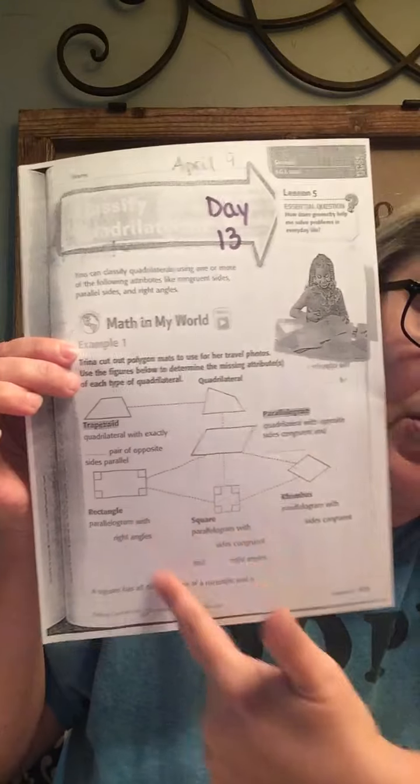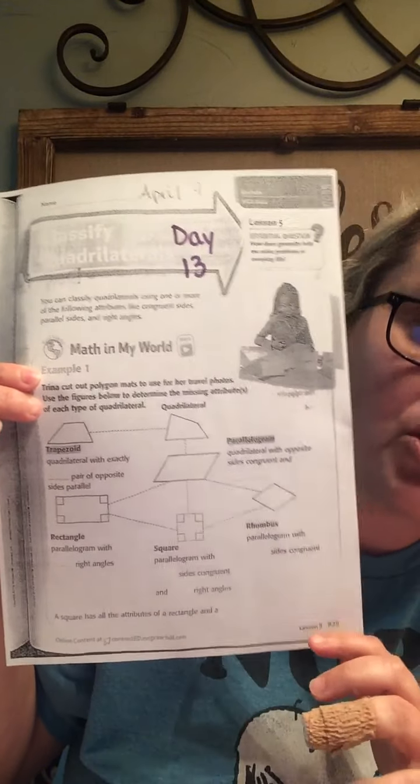But today is day 13, AMI math, and it's 2 pages. The first page looks like this. And it's got all of the shapes on it. These are all quadrilaterals. Quadrilateral is just another word for a 4-sided figure, okay? So when you look at it, it's classifying these in 5 different ways, all right?